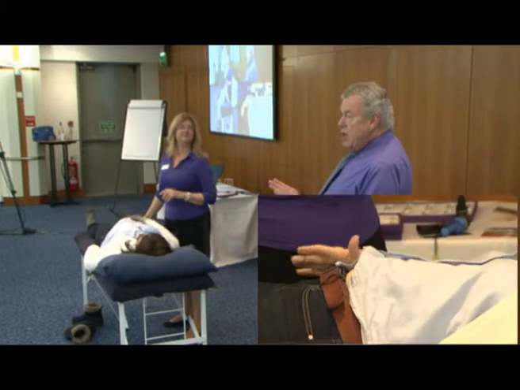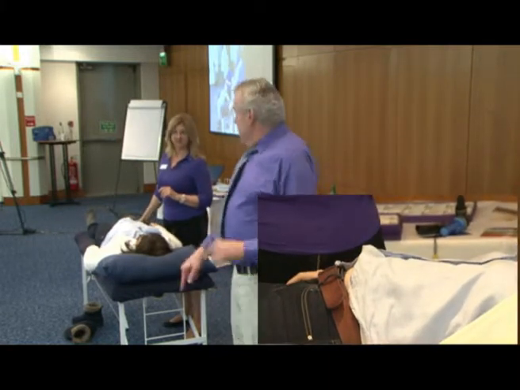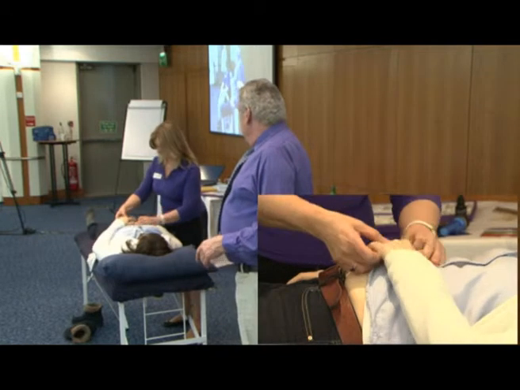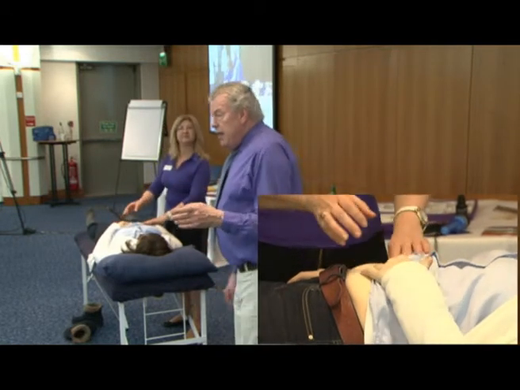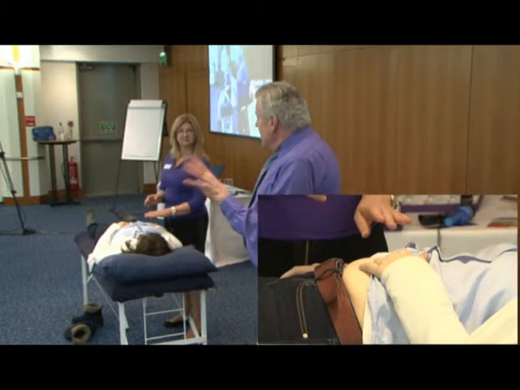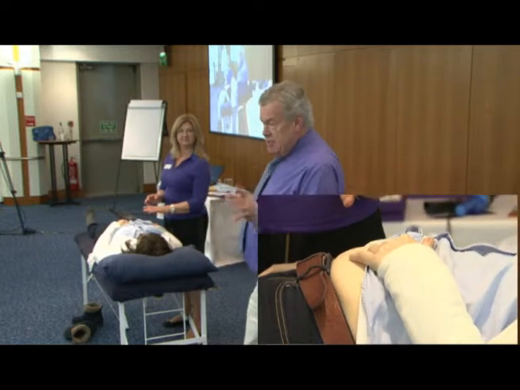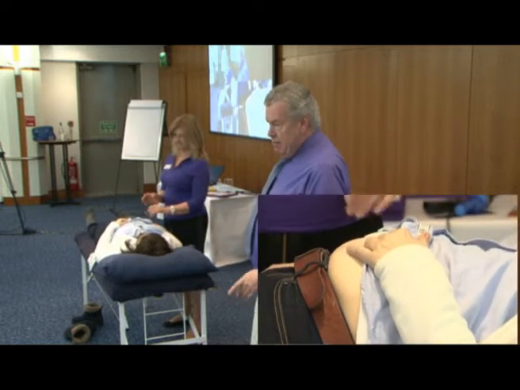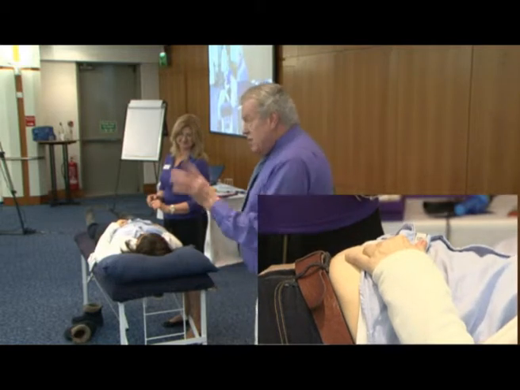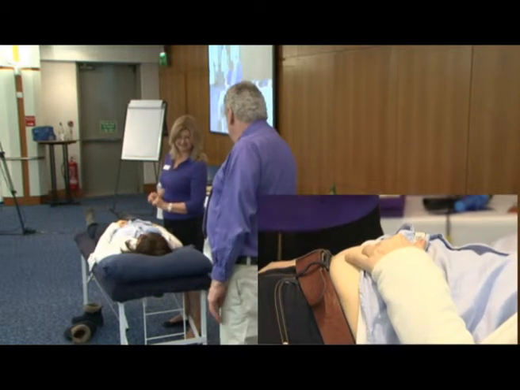Okay, now we're going to put a finger in the umbilicus. So you use the left hand, index finger. It doesn't matter which finger, but just most people are okay, but occasionally you get somebody who's sensitive about putting their finger in their tummy button. Okay, so just ask them, is that all right?